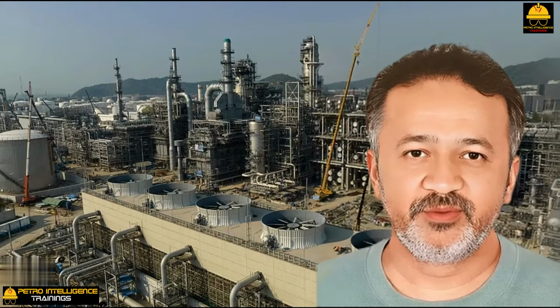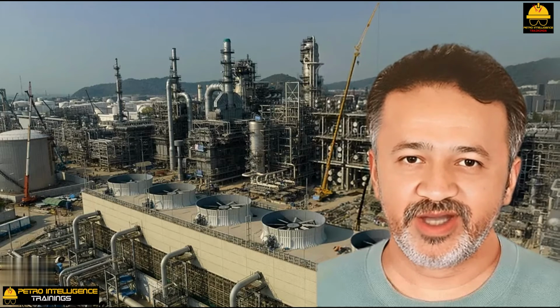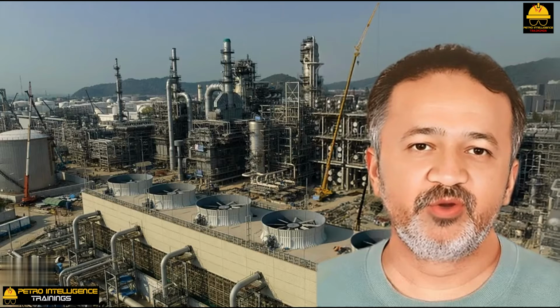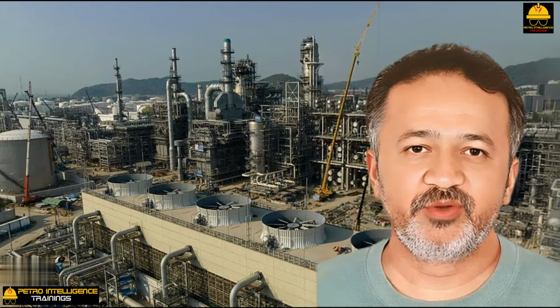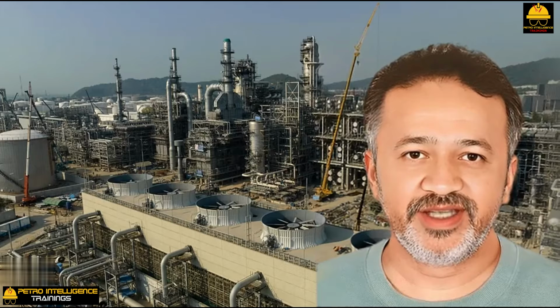What is the effect of reduced airflow? Loss of airflow through a fin tube air cooler bundle is a universal problem. The effect is to reduce the exchanger's cooling efficiency.